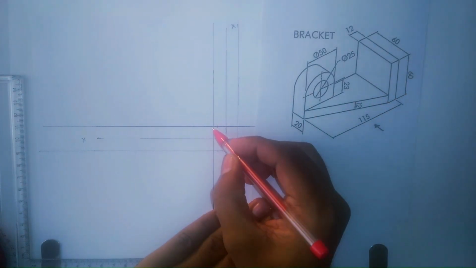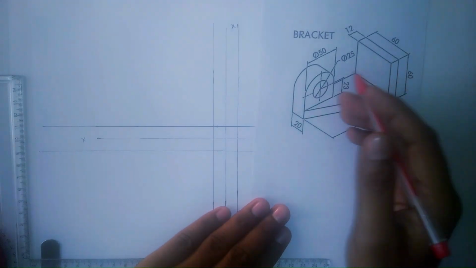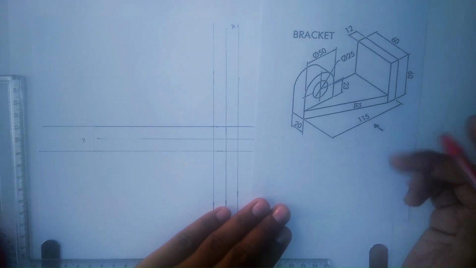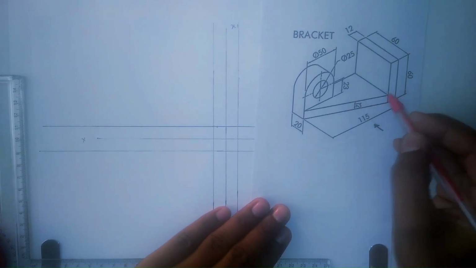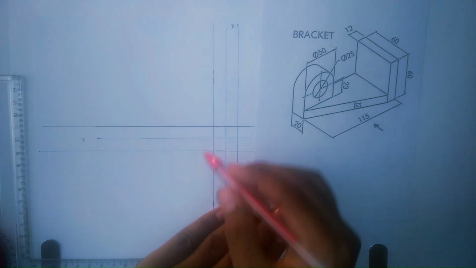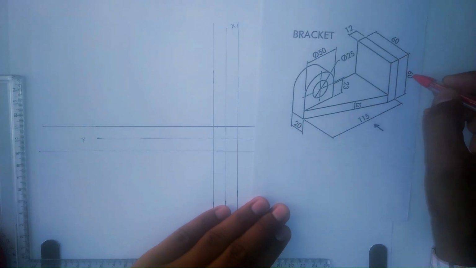Let us consider that the starting point of the front view is this, which is the right hand lower corner. When the observer is looking at this object from this arrow direction, this is the right hand side and this is the left hand side. So this is the lower point, and for the front view this will be the starting point. So we take this starting point here, and from this point we have to draw this vertical line. Its length is 60 mm.